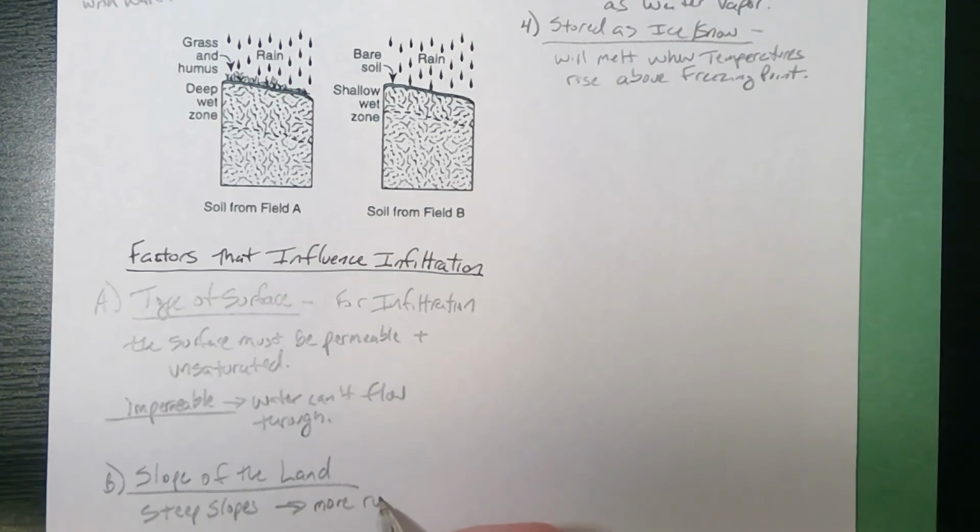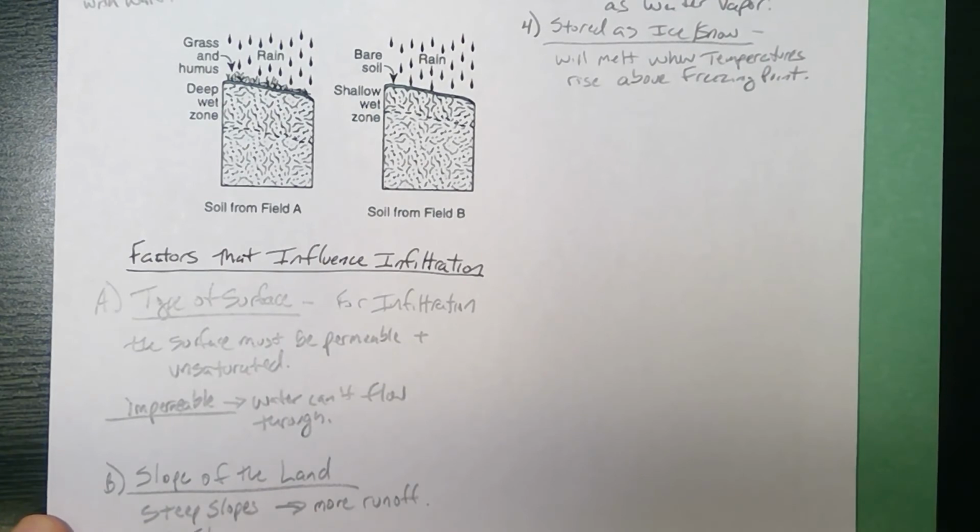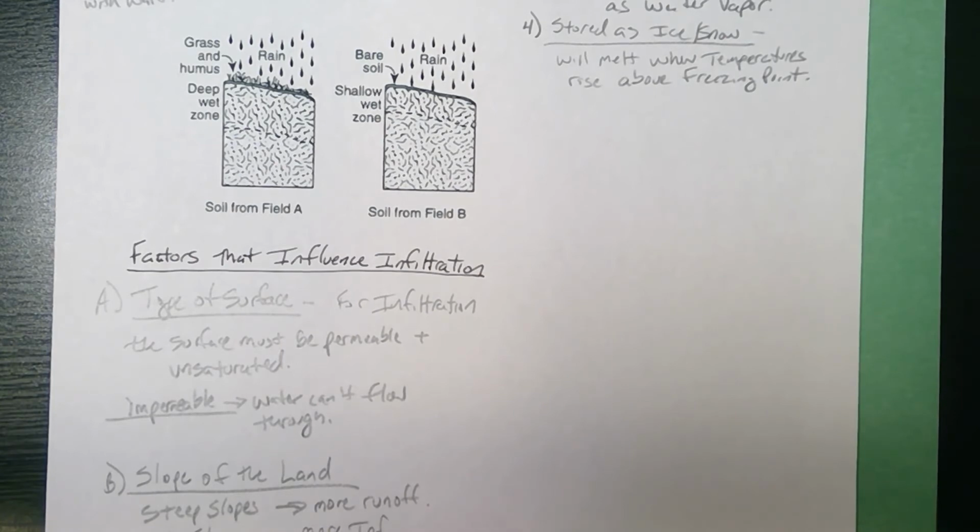So you're going to get more runoff where you've got really high gradient or a high slope. When you have a gentle or gradual slope, that allows the water more time to actually infiltrate, and a nice flat area, you're going to have more infiltration.